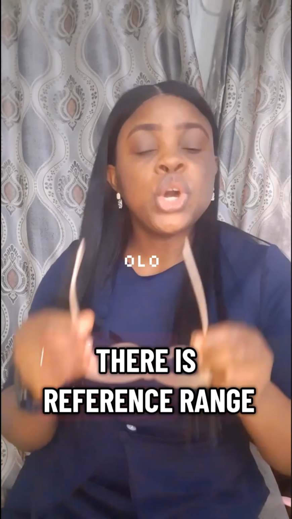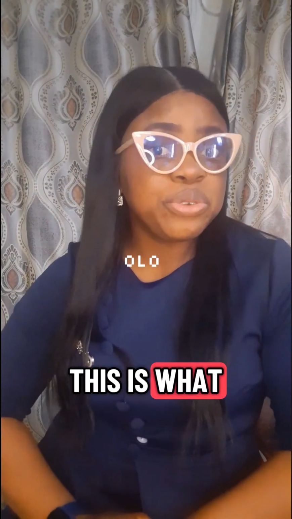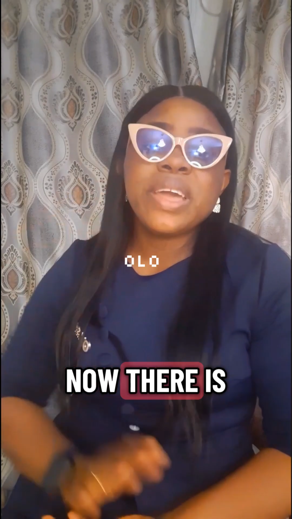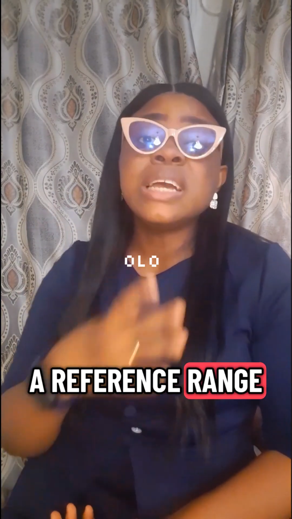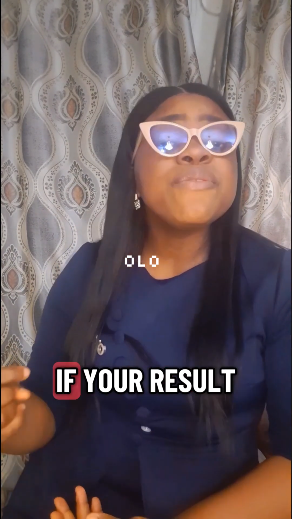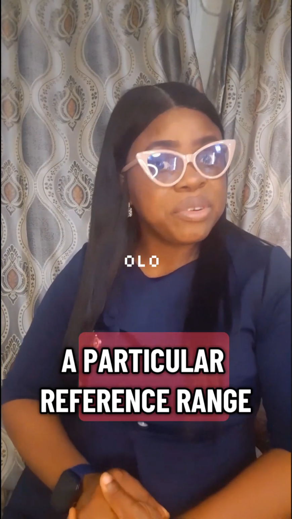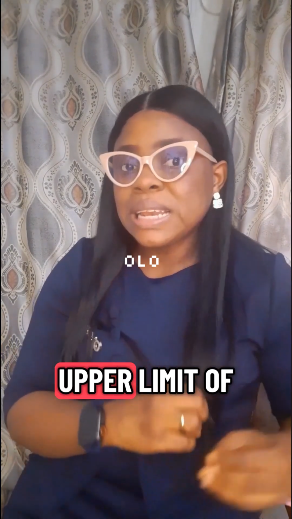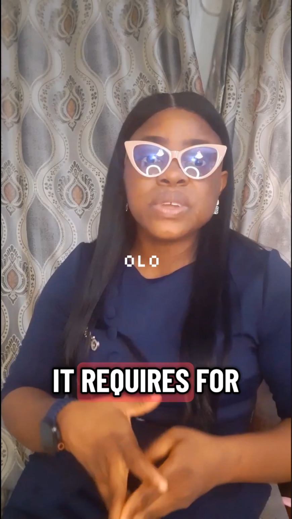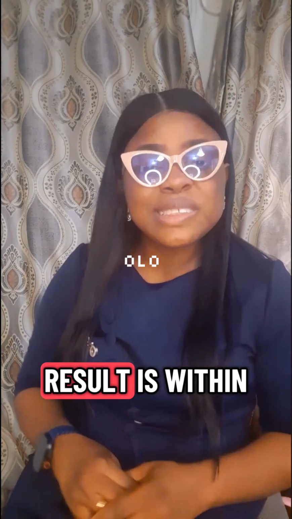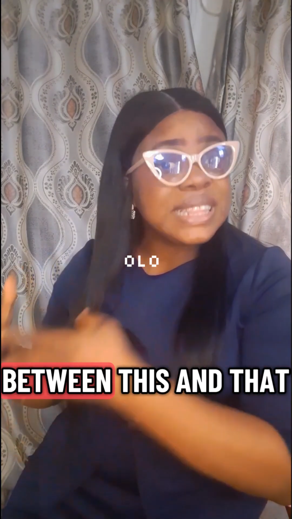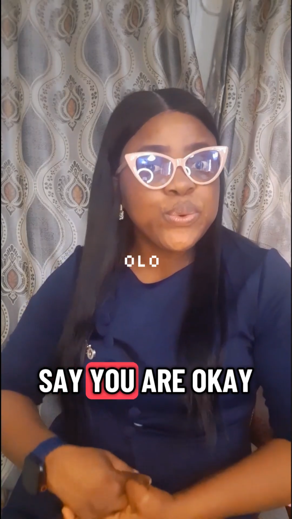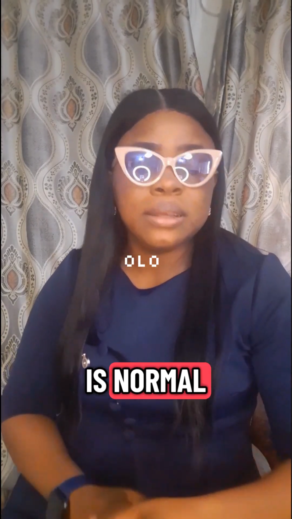There is reference range, also known as reference value. This is what your result is compared to. Now, there is lower limit of a reference range, there is upper limit of a reference range. If your result is below the lower limit of a particular reference range, it requires further investigation. If it is higher than the upper limit of a particular reference range, it requires further investigation. However, if your result is within the reference range, between this and that, then we can say you are okay and say your result is normal.